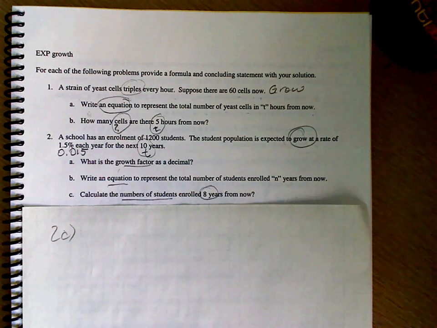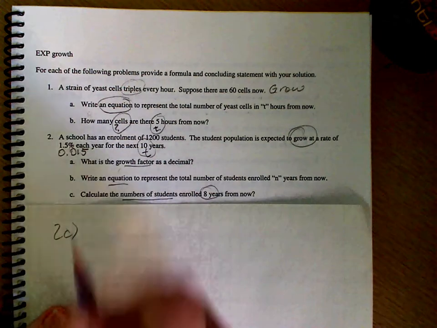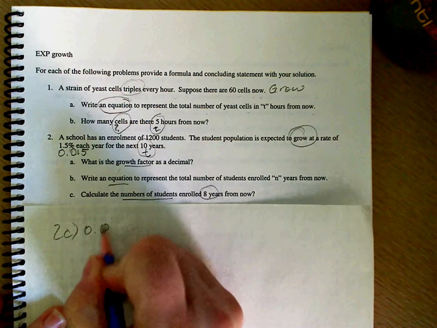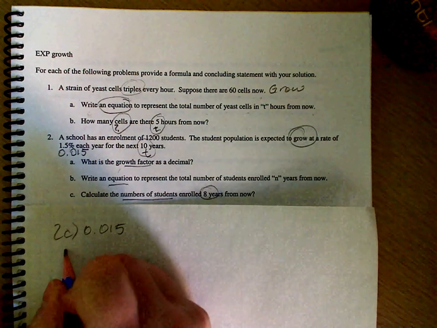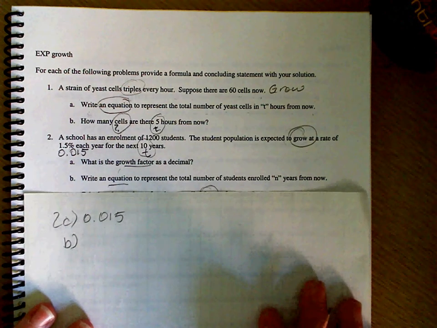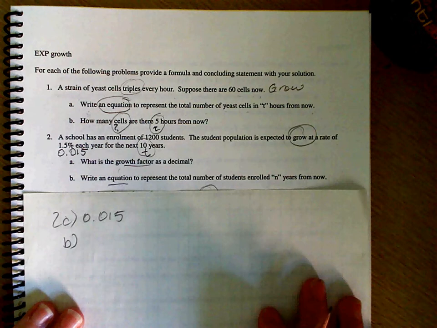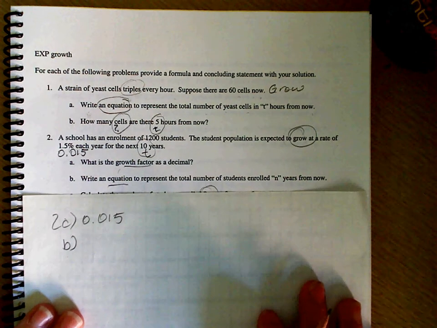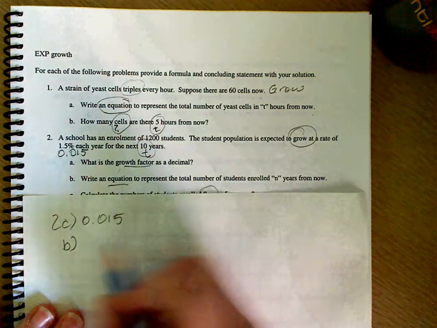Fisa told us. Did she not? So the growth factor is 0.015. Then we've got to write an equation to represent the total number of students enrolled a year from now. Do we want X and Y or N and T? X and Y. So then we have to write what X is and what Y is.